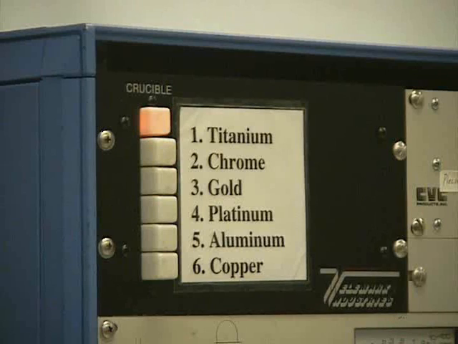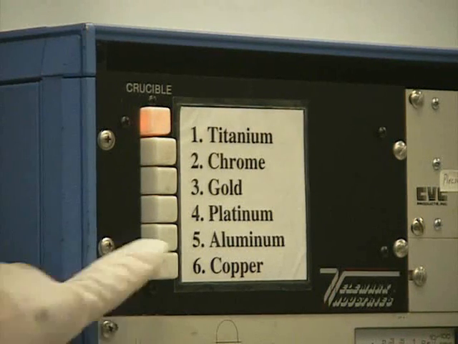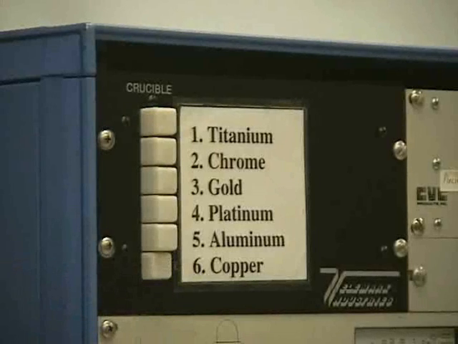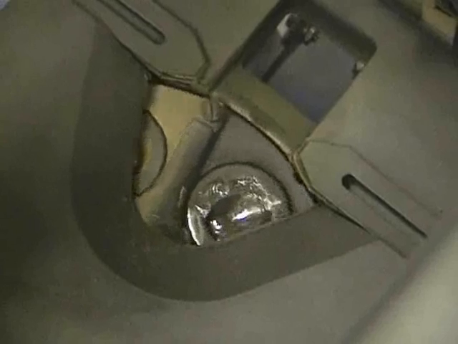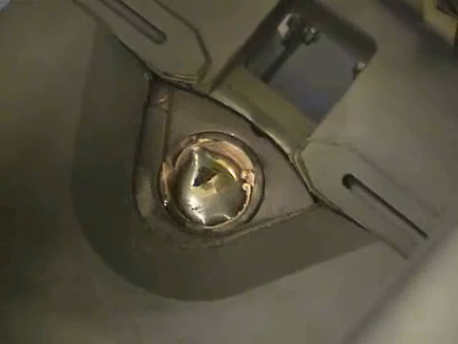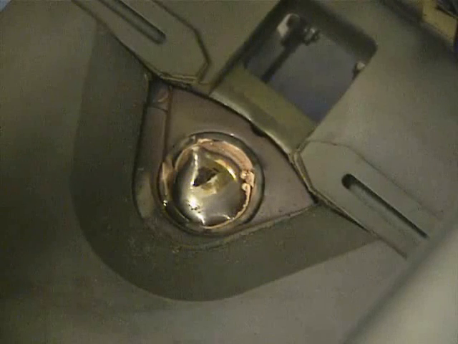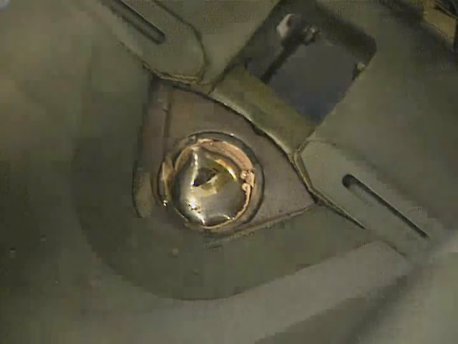Now we go over to the crucible selector and select our evaporation source. In our case, we are using copper, so we press the copper button and wait for the light to turn on. This tells us that the crucible is in the proper position. However, you still need to check the crucible to see that it is aligned properly. You might need to first move the shutter out of the way in order to see the crucible. Then make sure the crucible is in a V alignment.